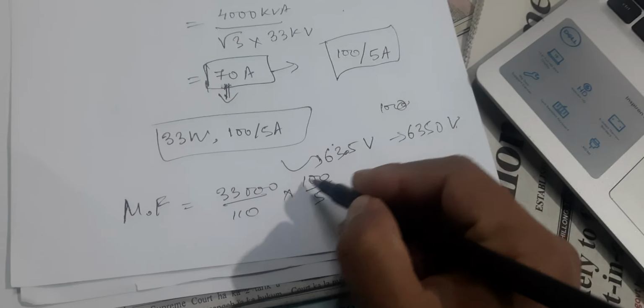So the MF works out to 60. MF is equal to 60. This is the MF.